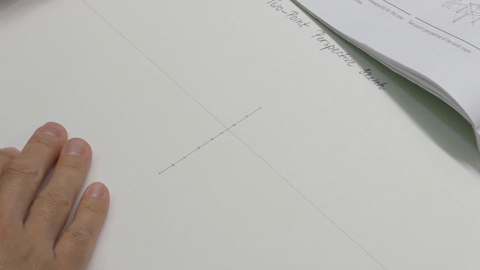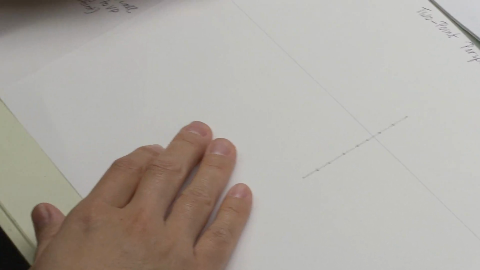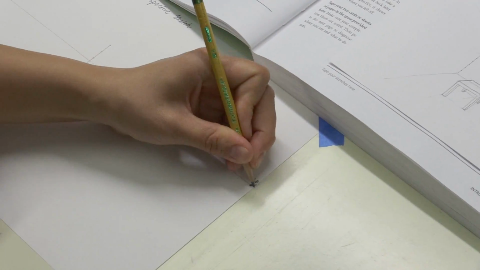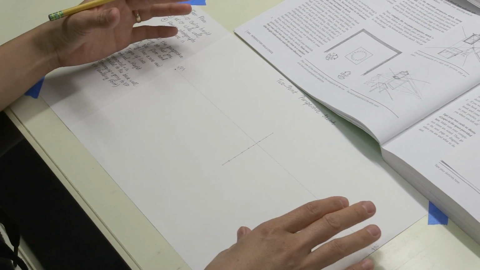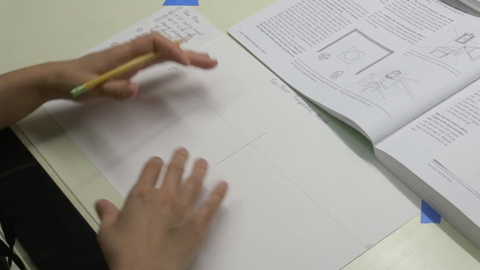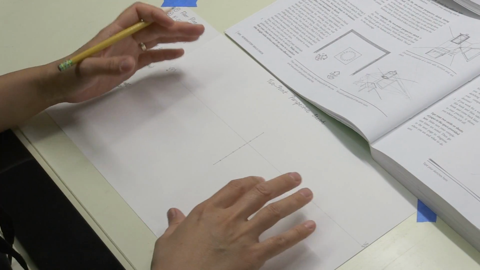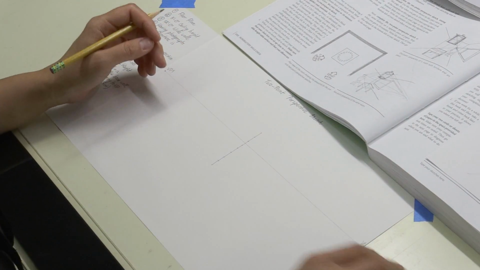And as far as you can, place the vanishing points. That's gonna be vanishing point 1 and vanishing point 2. And why I say as far as you can on the page, so that you have a better vision of all the objects and all the walls of the room.